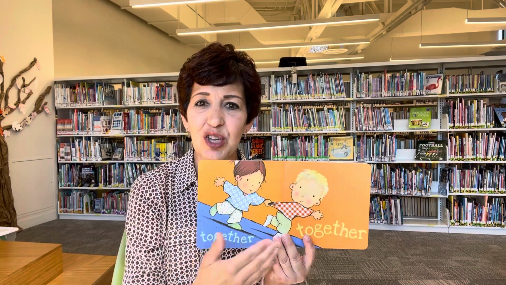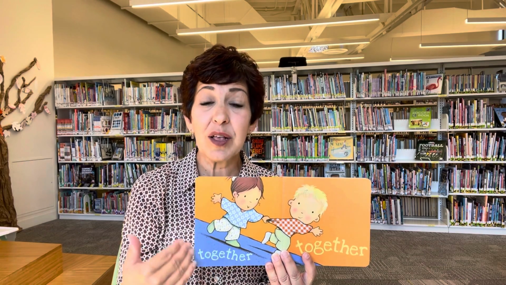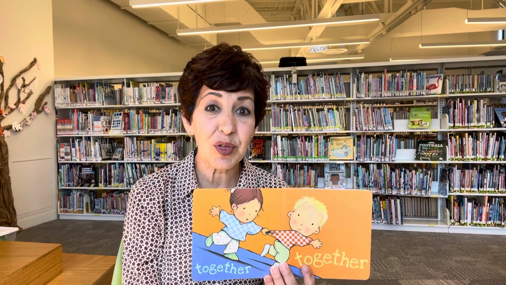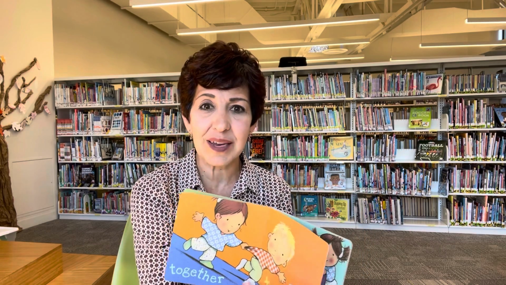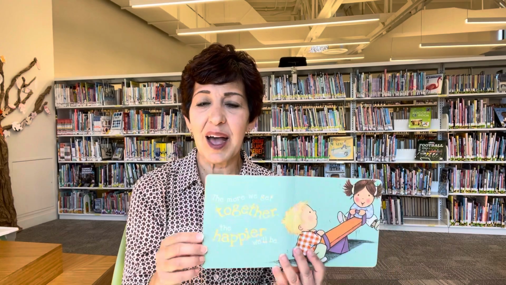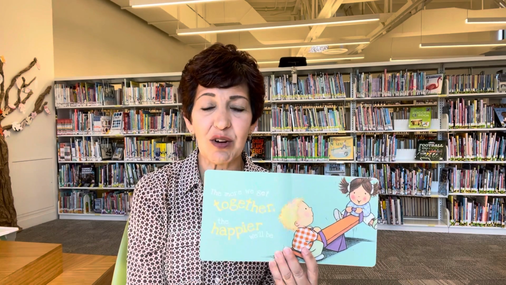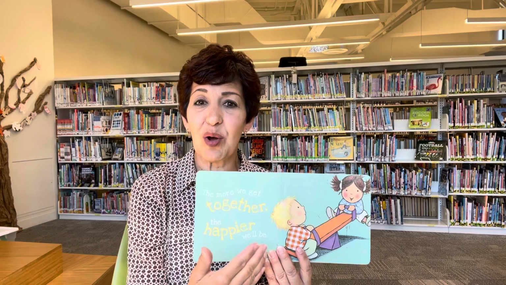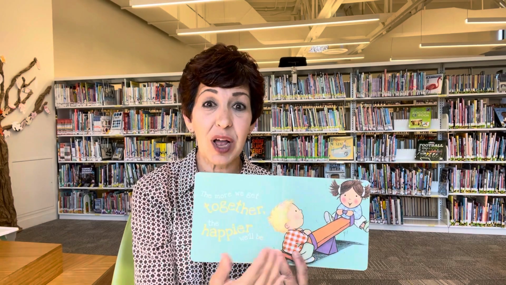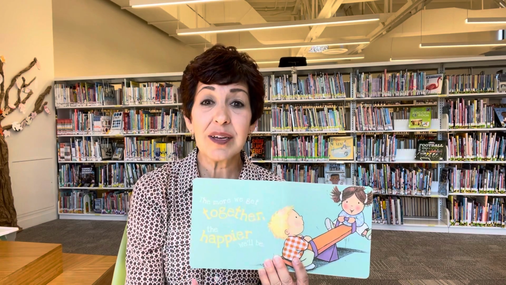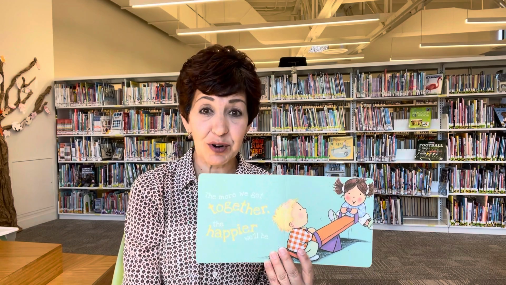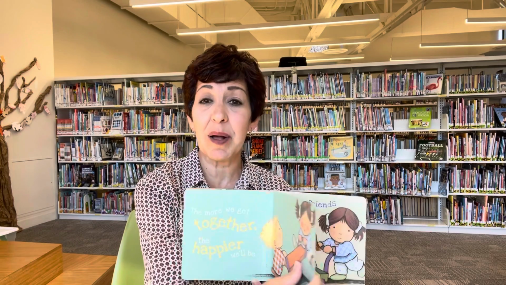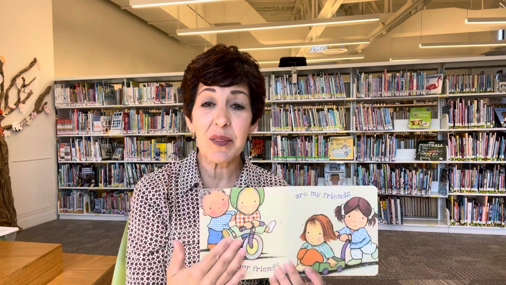The next page, it looks like they're going somewhere, which sparks the conversation: where do you think they're going? And the child can respond and tell where they think. And on the third page, you can see they're on a teeter-totter. So that can draw from the child's background: oh, they've been to the park before. They've ridden the teeter-totter with a friend or a cousin. So that's how you can manage the pages, just by looking at the pictures.